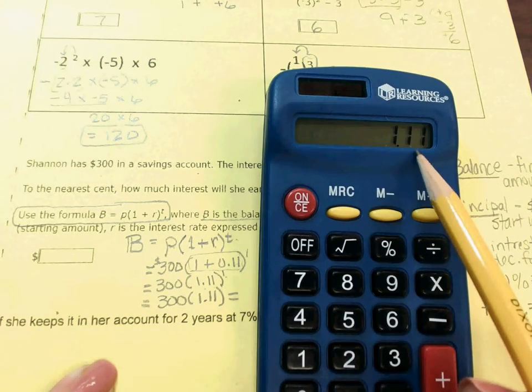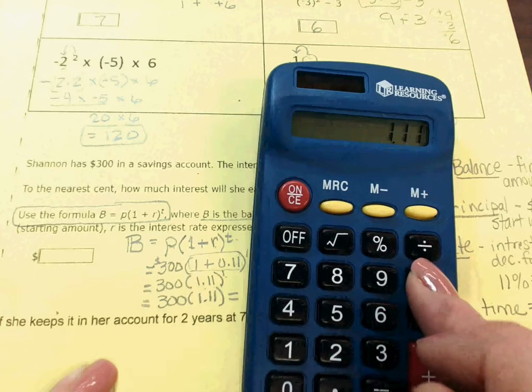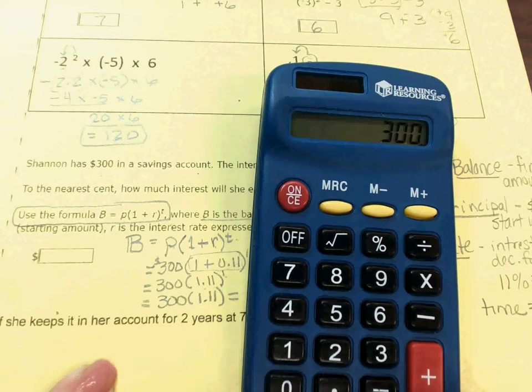Well, here's my calculator. I already have the 1.11 on there. So times 300. What do you get? You might want to pause the video and see if you can get the right answer and then check it with mine. Here we go. $311?